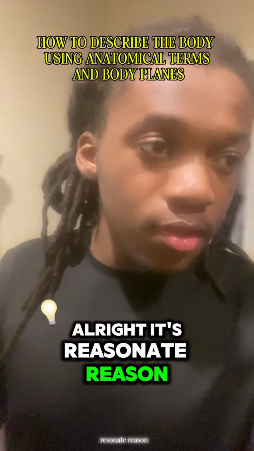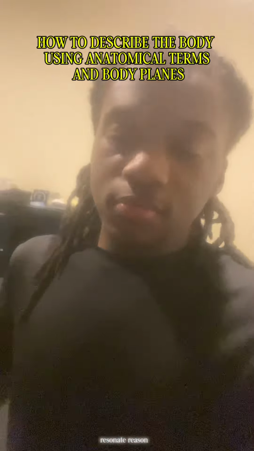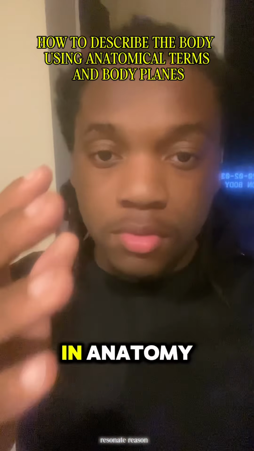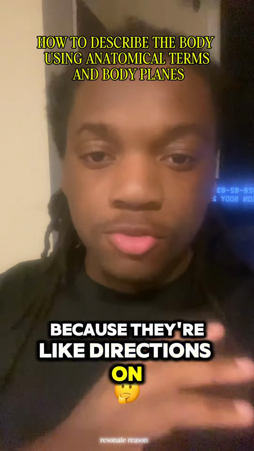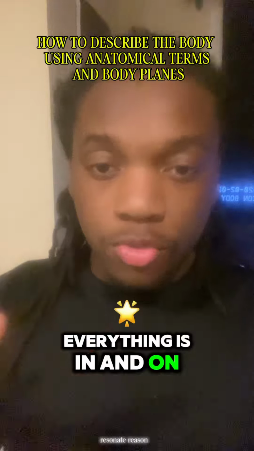It's Resident Reason, and today we're going to be talking about relative positions and body plans. Let's go. Relative positions and body plans are important terms in anatomy because they're like directions on a map. They tell us where everything is in and on the body.